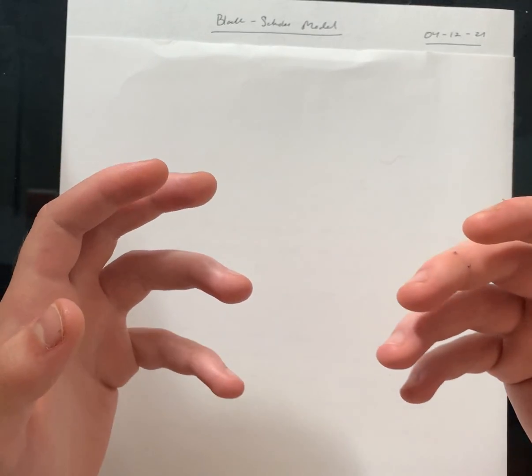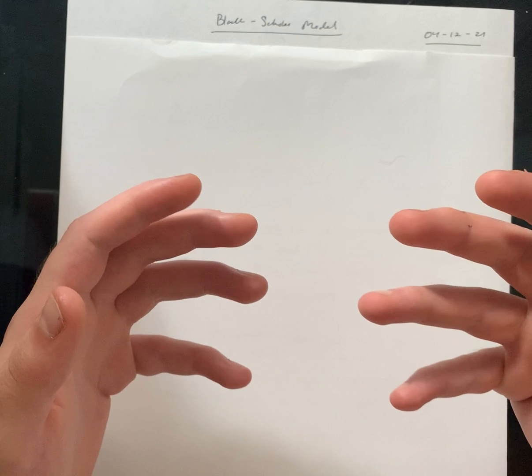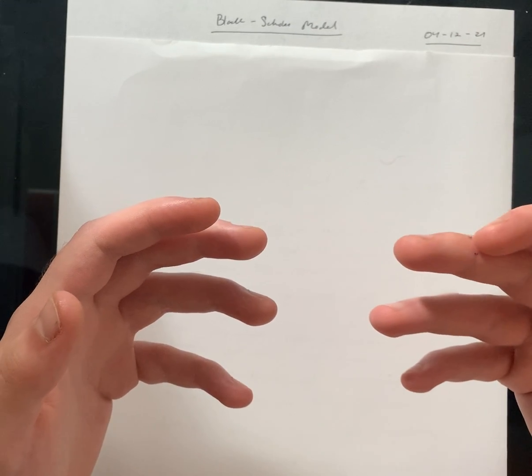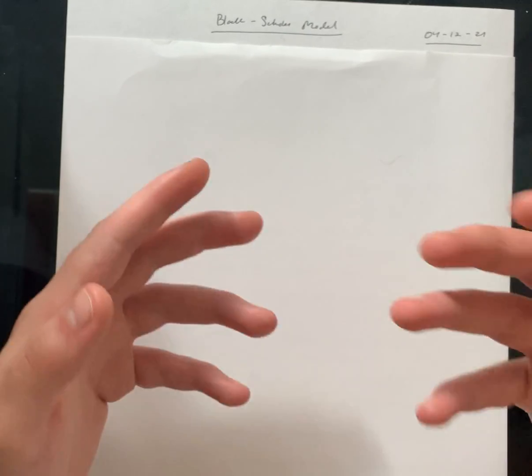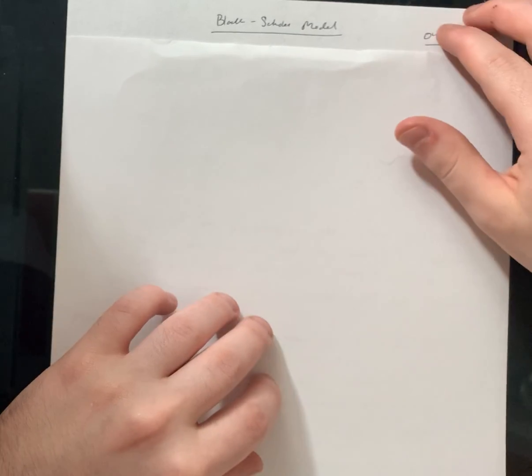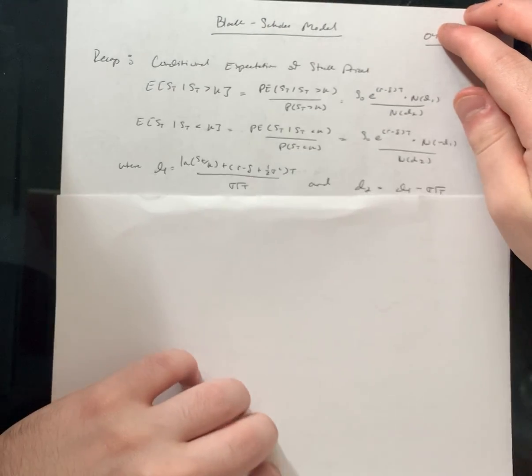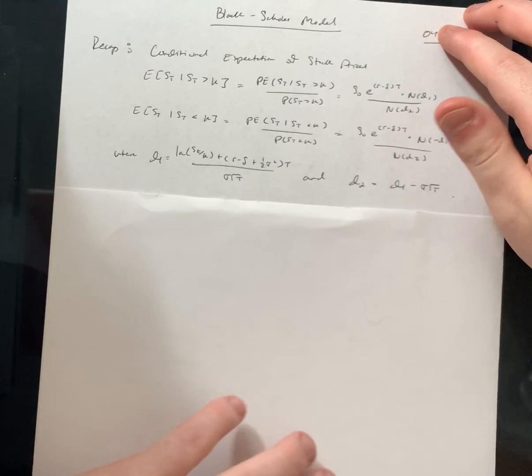We talked about binomial trees and probabilities, expectations of stock prices, and now we're trying to tie all these ideas together into one final model that helps us obtain the theoretical price, or the theoretical premium, of a call or put option. It is called the Black-Scholes model. So first off, let's start with a recap of what we talked about in the last video.